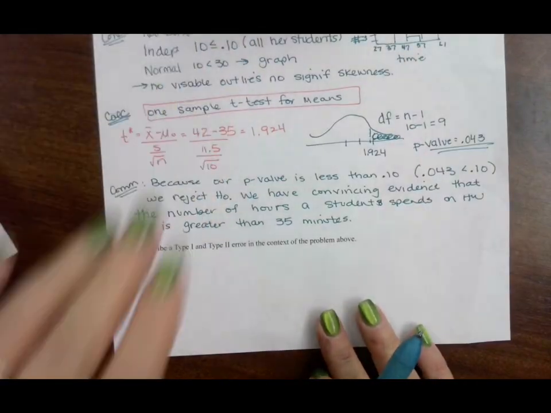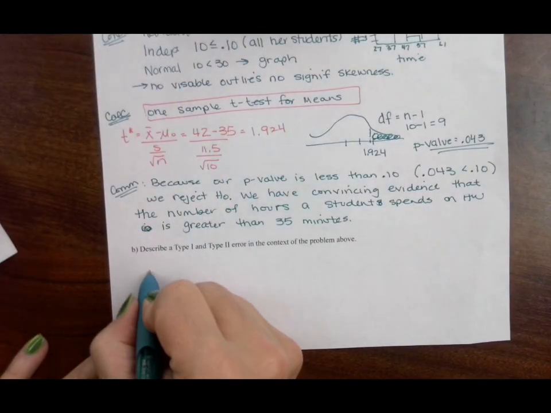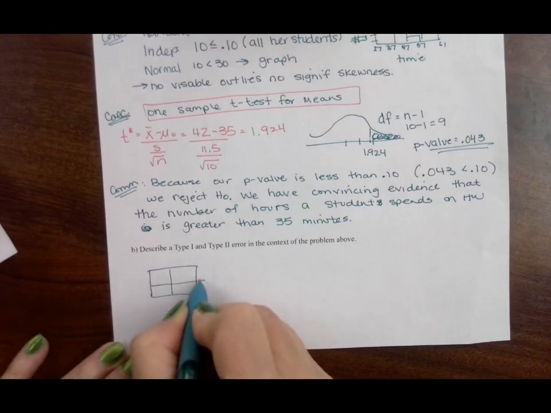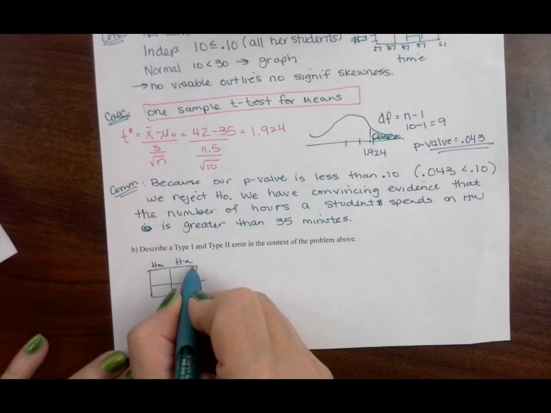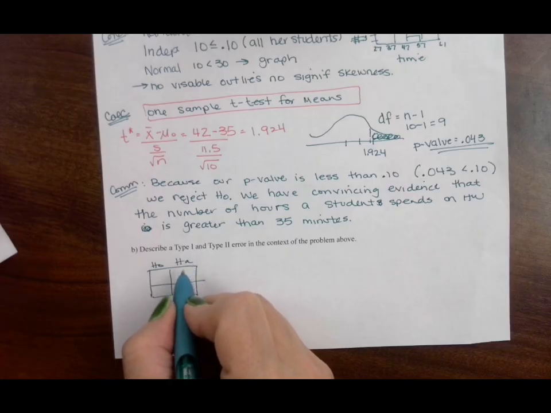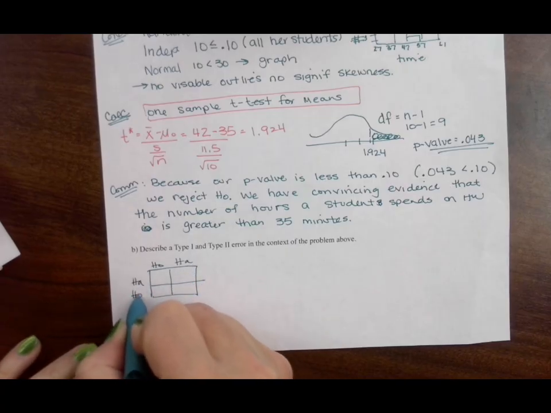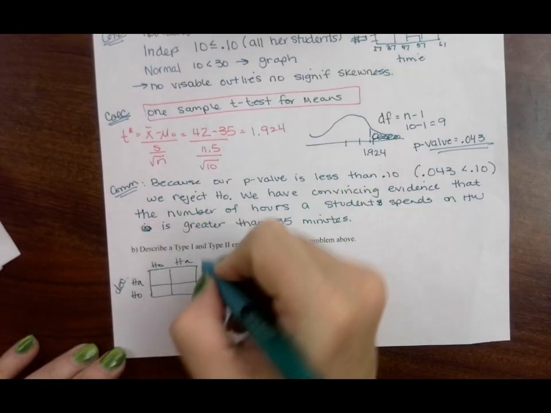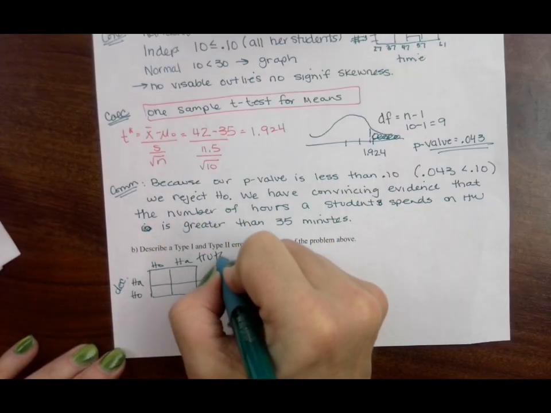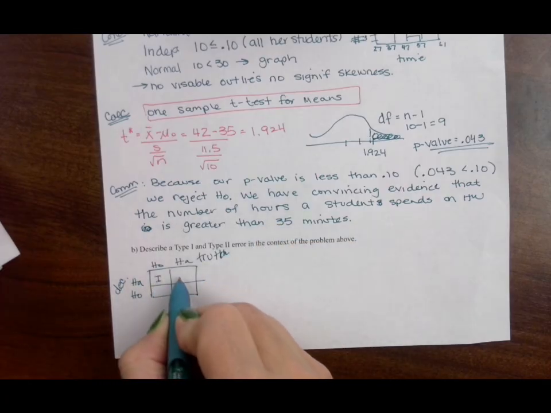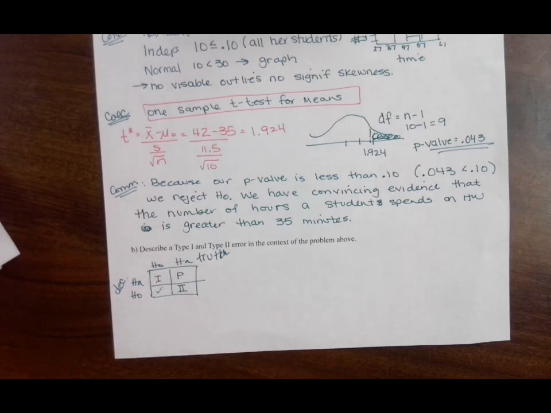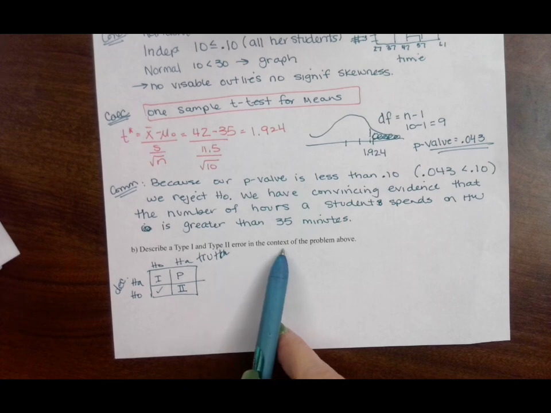All right, so type 1, type 2 error. Again, this is not any different either. So what we have is our null, our, hold on, let me write this down. I can't do two things. So here's my decision, and here's my truth. And so what we did, if I just write this down, this was 1, this was power, and this was a type 2 error. So here are all of my errors. It says, describe type 1 and type 2 error in the context of the problem above.